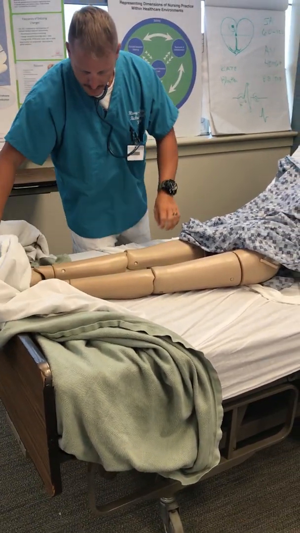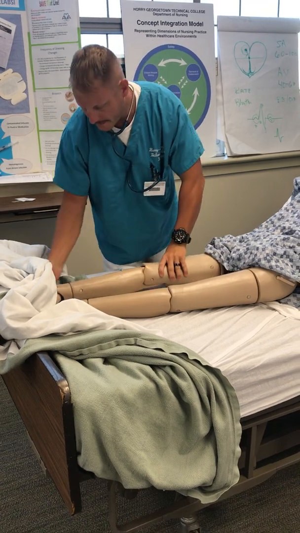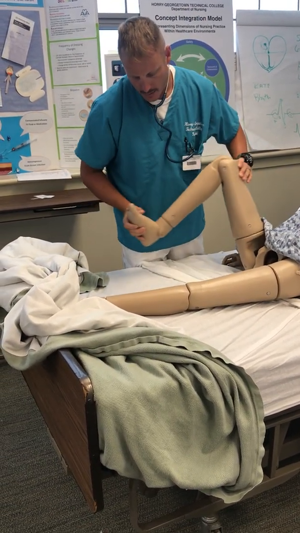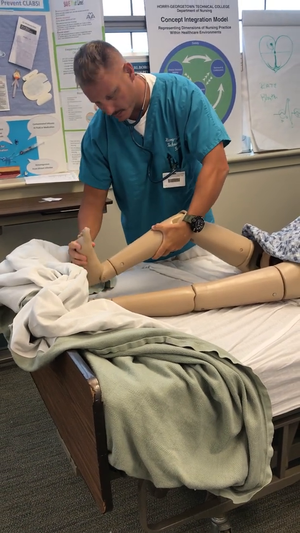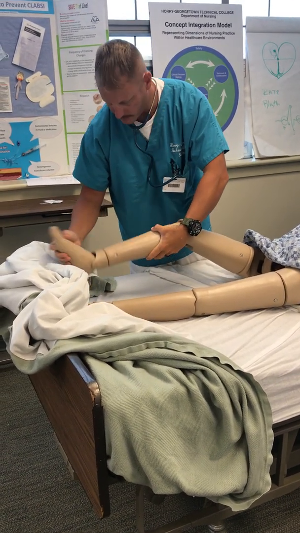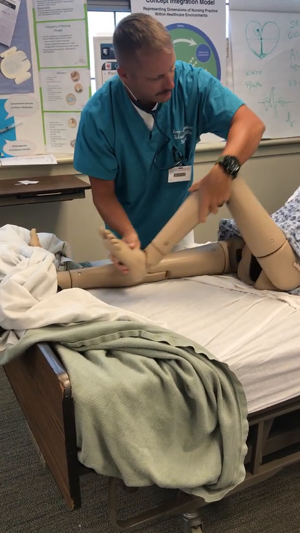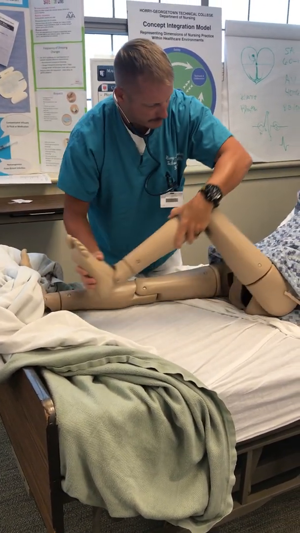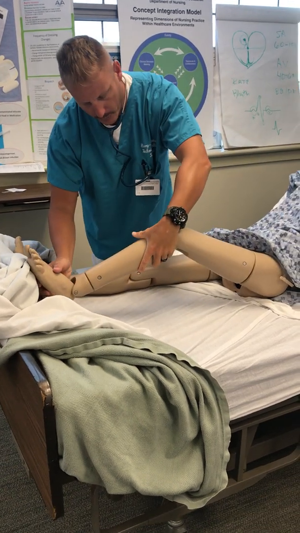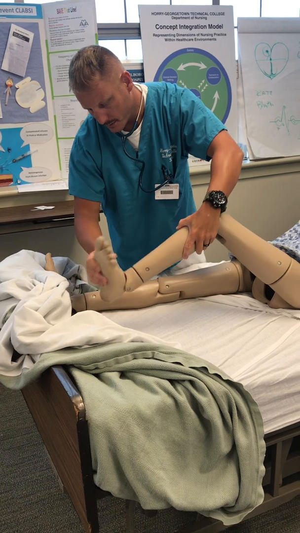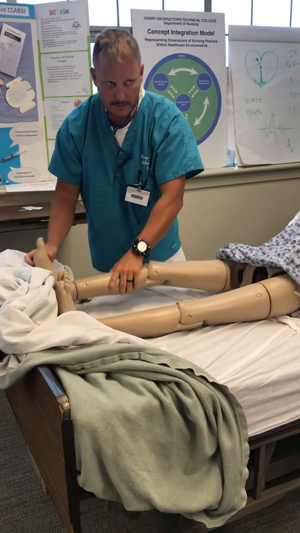Check his lower extremities. Everything seems to move well on this side. Check for Homans' sign. Do you have any pain when I do that? No? Excellent. Check this side. Check for Homans' sign. Any pain when I do that? No? Perfect. Rotate his ankles around.